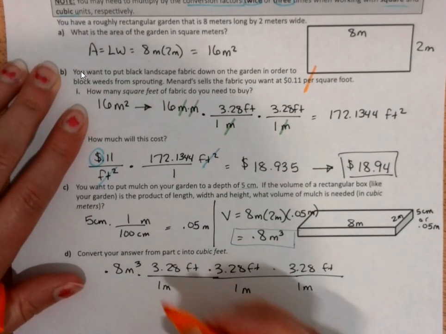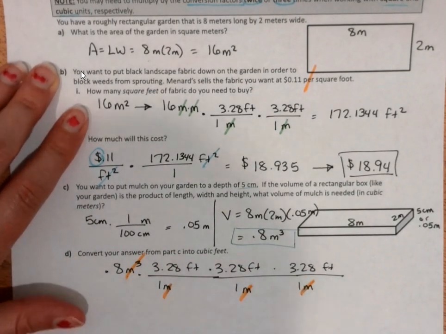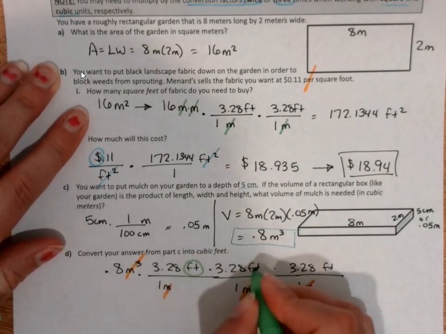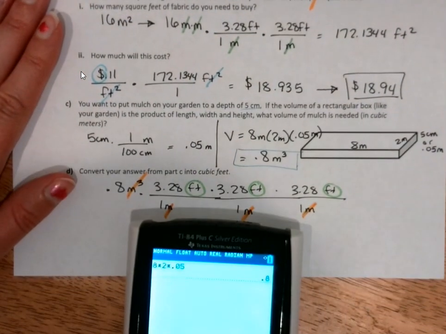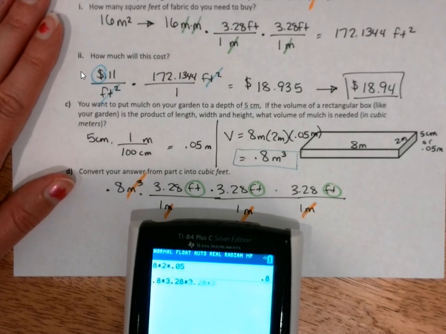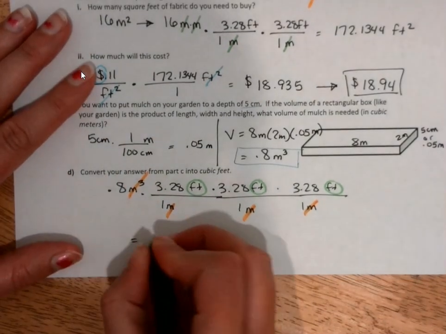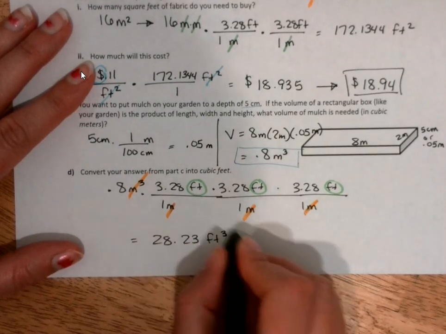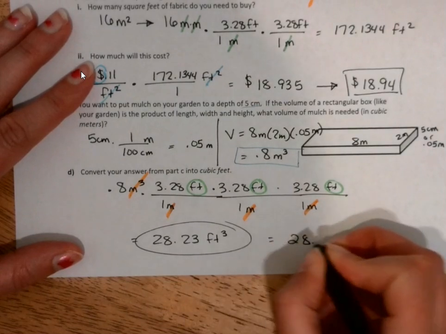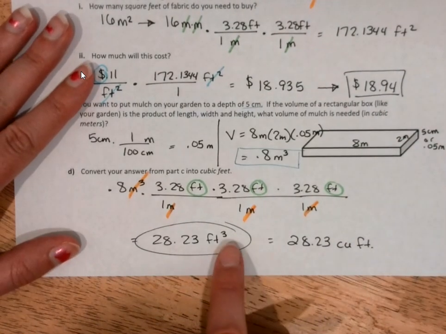Alright, so those cubic meters, 1, 2, 3, cancel out with each of those cubic meters and give us as a result feet, feet, feet, or cubic feet. So multiplying 0.8 by 3.28 by 3.28 by 3.28 gives us 28.23 cubic feet. Oftentimes on products, you'll see that written as CUFT for cubic feet, just the English abbreviation versus the mathematical abbreviation.